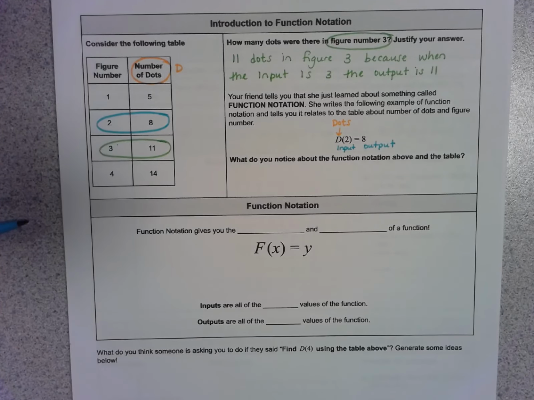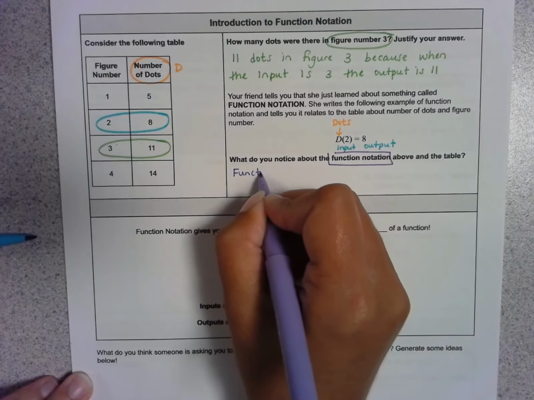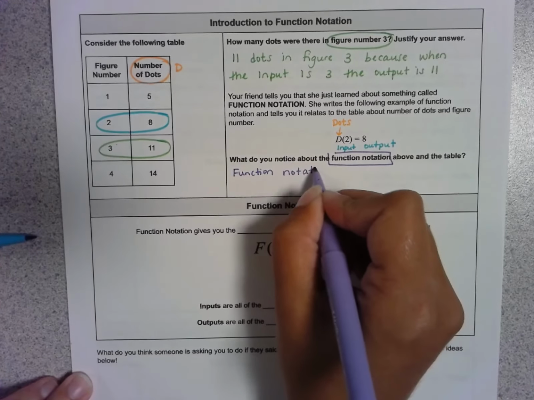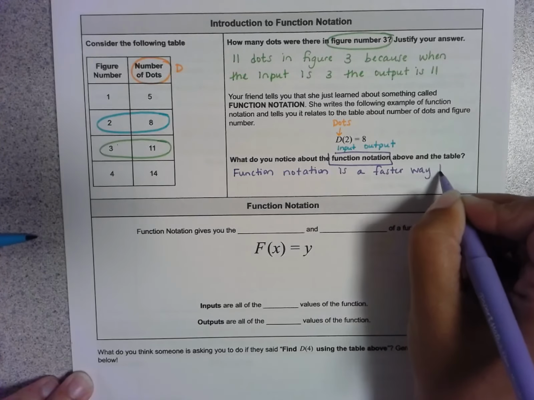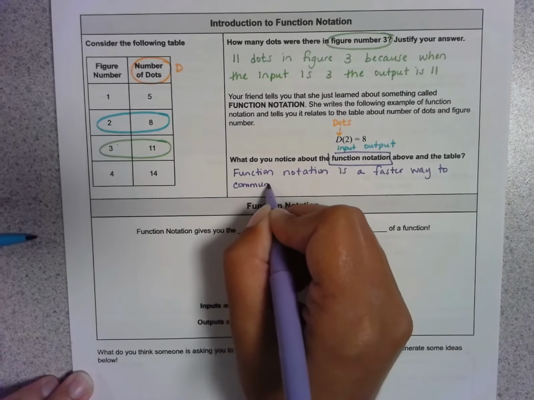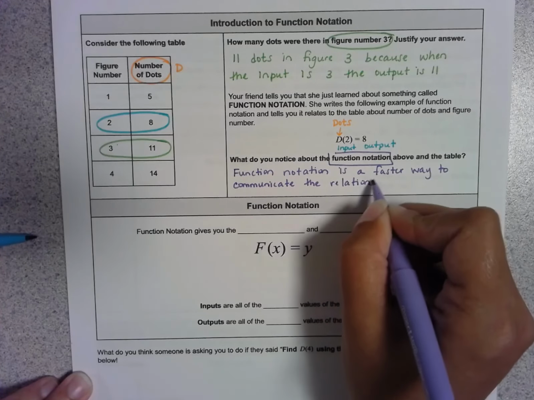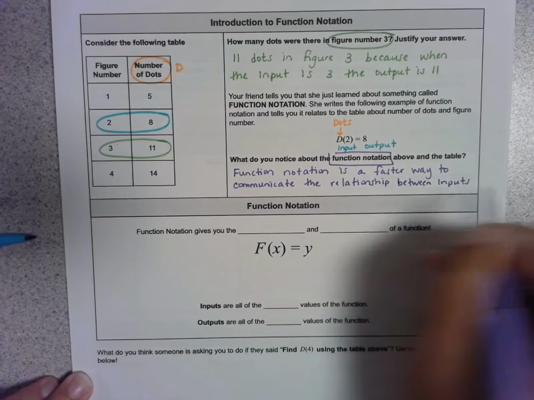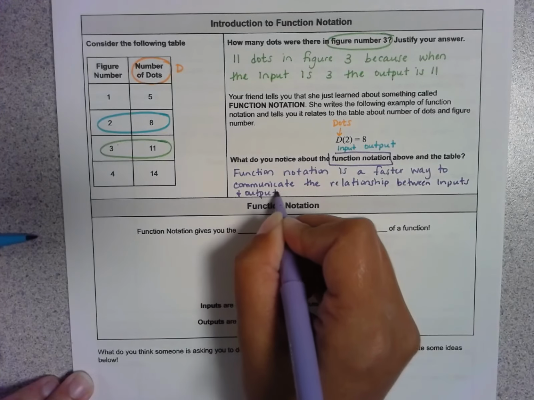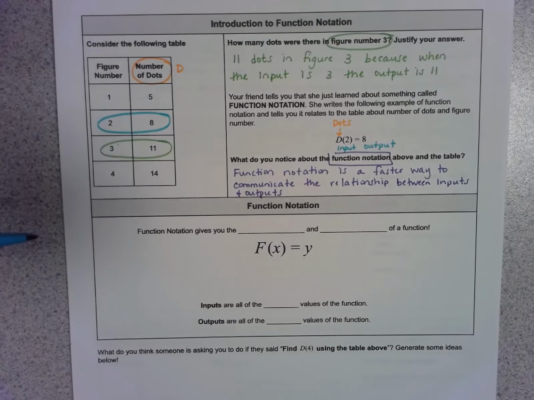What do you notice about function notation and the table? What we really want you to notice here is that function notation is just a faster way to communicate the relationship between inputs and outputs without having to write so many words each time, the way that we did in this sentence up here. So let's take this entire table and write it in function notation.